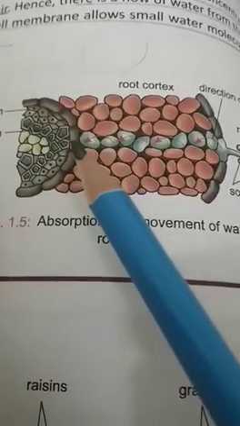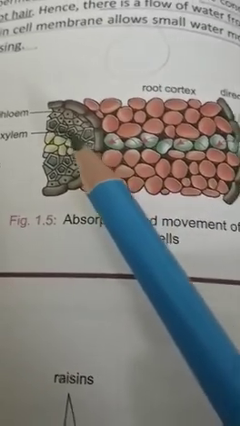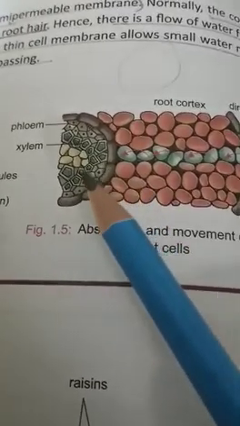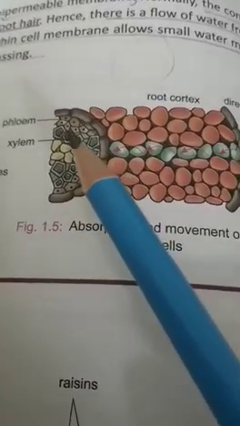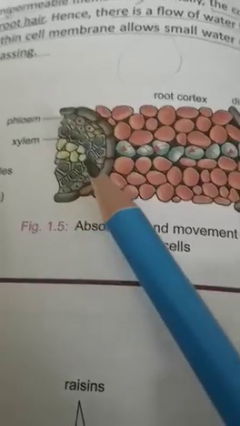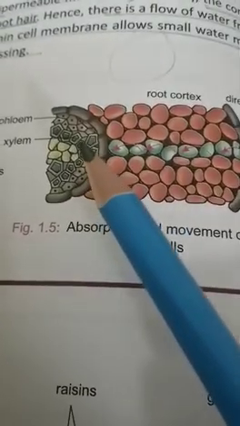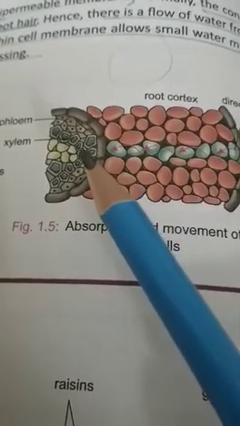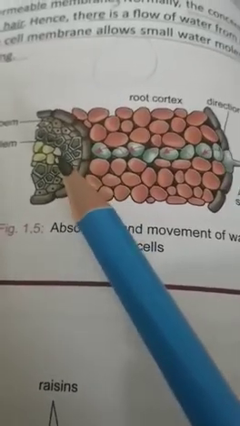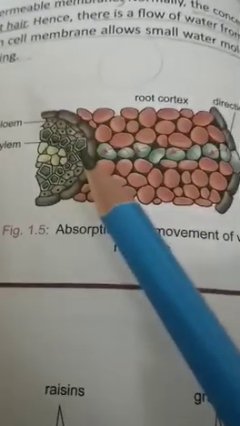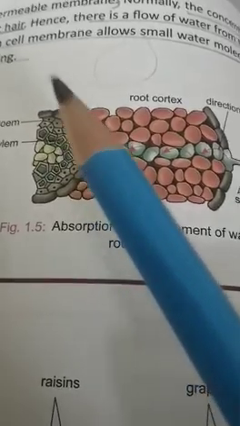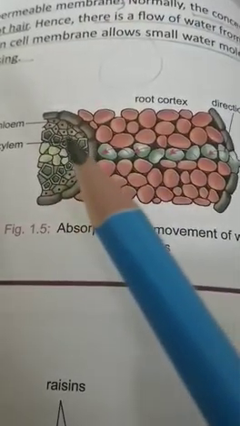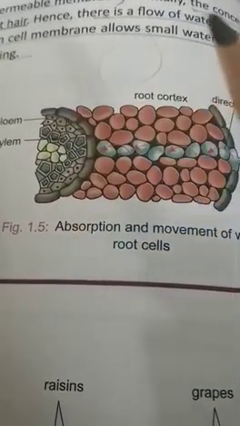So it will pass through the endodermis and enter into, see these cells? These cells are pentagonal in shape. So they are all xylem cells. Okay. So the water will enter into xylem cells. It will only enter into xylem cells. And then this is the root xylem. Then the root xylem is in continuation with the stem xylem. So the water can easily move into the stem and then enter the leaf.